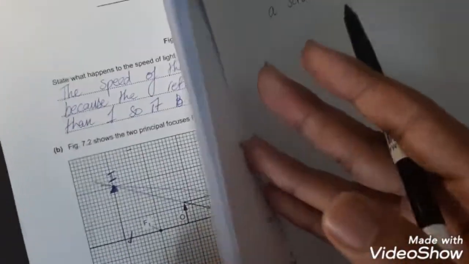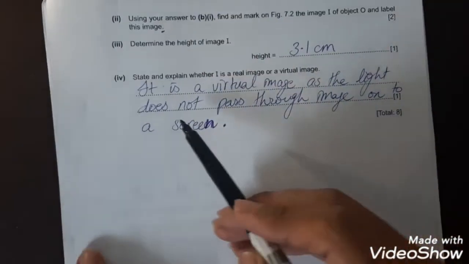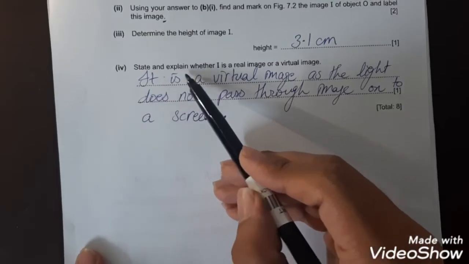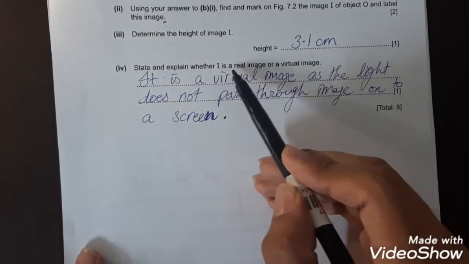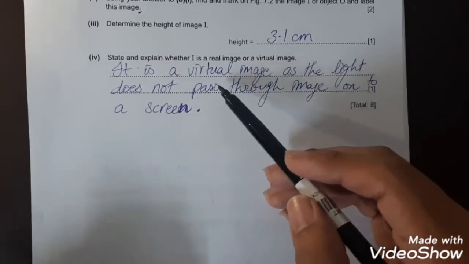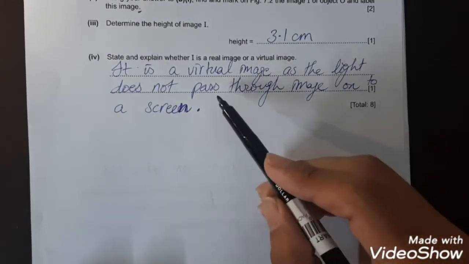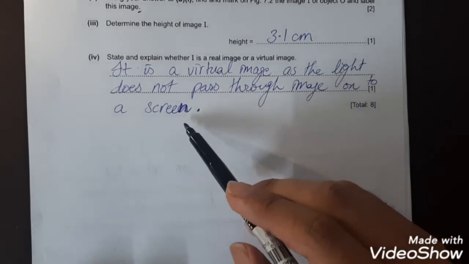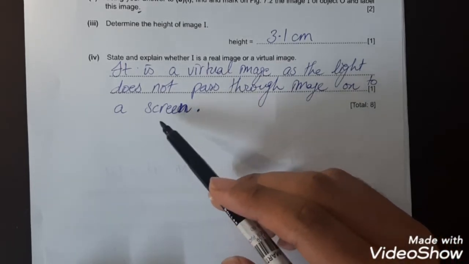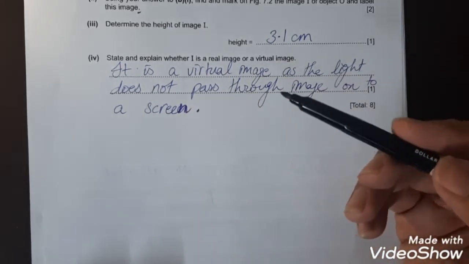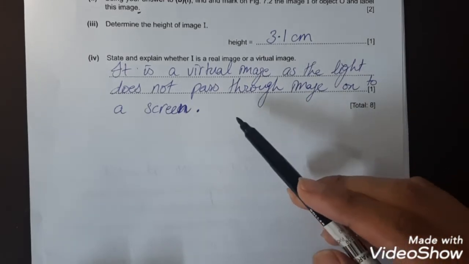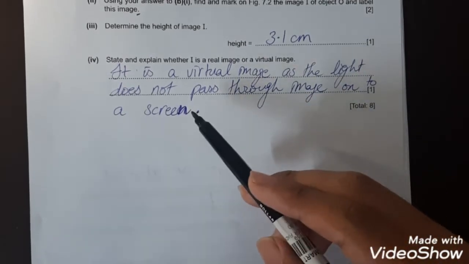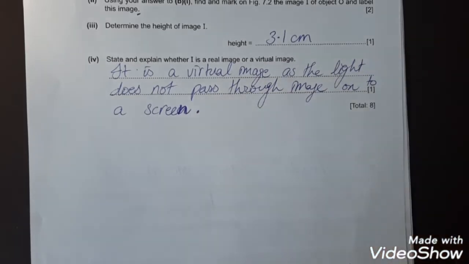Then part 4 states state and explain whether I is a real image or a virtual image. It is a virtual image as the light does not pass through the image onto the screen because it is formed behind the object, not in the opposite direction of the object. So this is what we will write in part 4 of question 7.